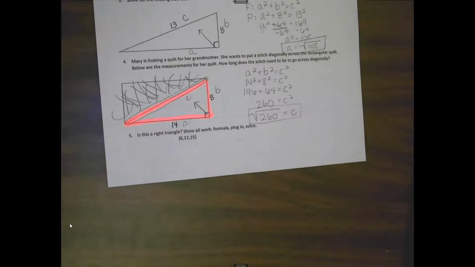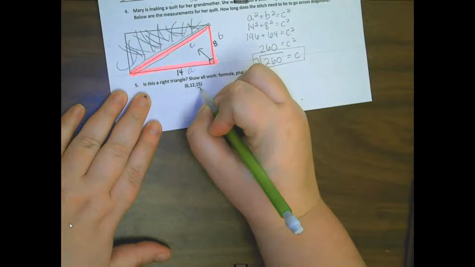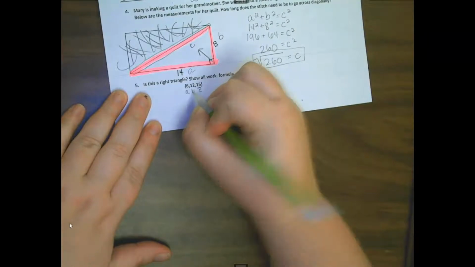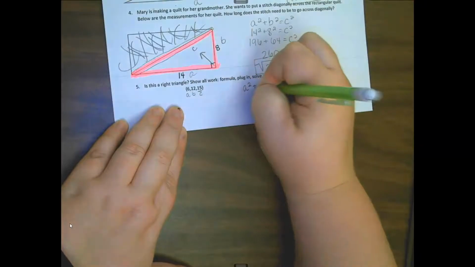So let's look at number 5, which is asking whether it's a right triangle or not. Alright, so I need to label my sides. So I know this longest one has to be C. The other two can just be A and B. So I write my formula.